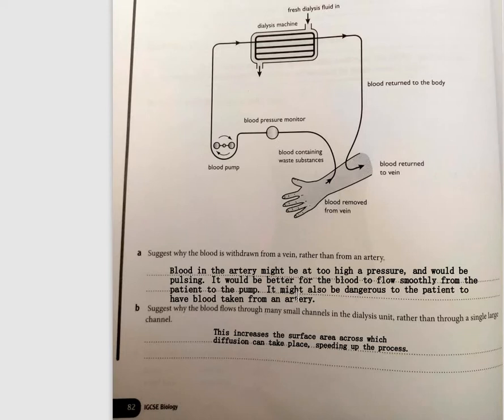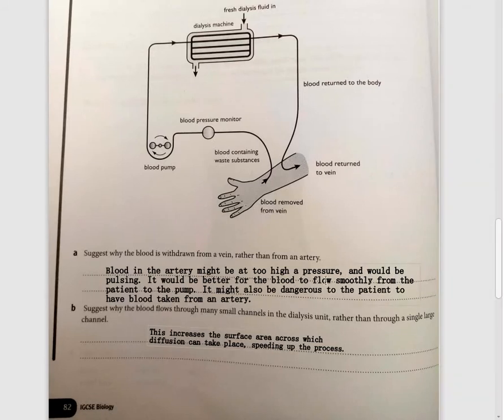Alright, and this kind of question is worth just 1 mark only, usually 1 mark looking at the number of lines provided to you. So I'll just mention it here. It's usually a 1 mark question. So, suggest why the blood is withdrawn from a vein rather than from an artery.